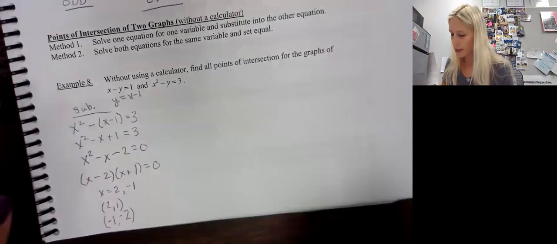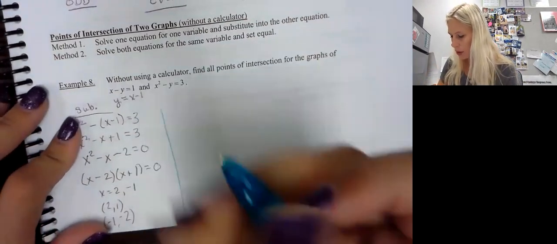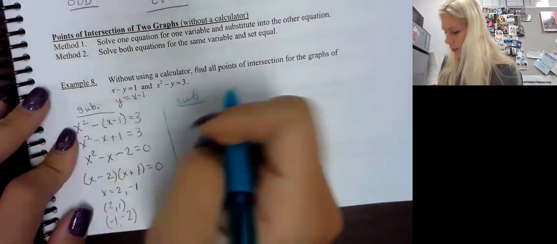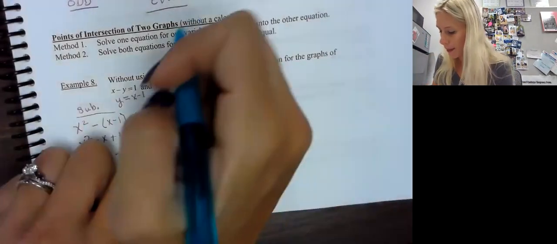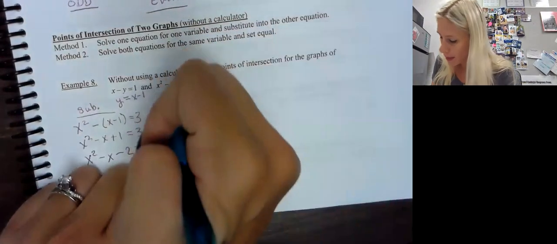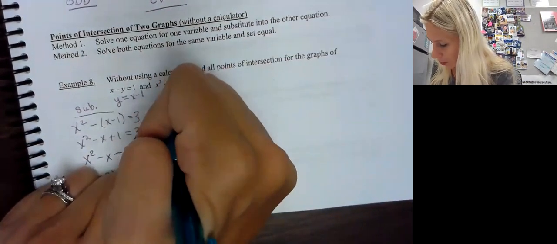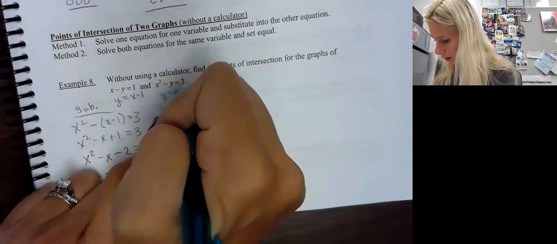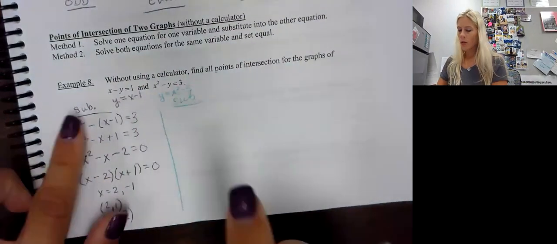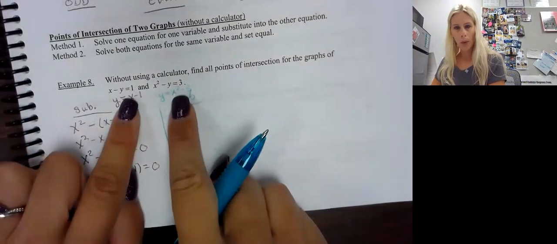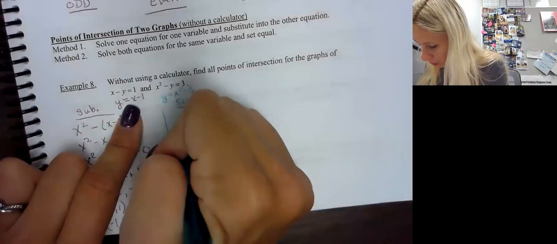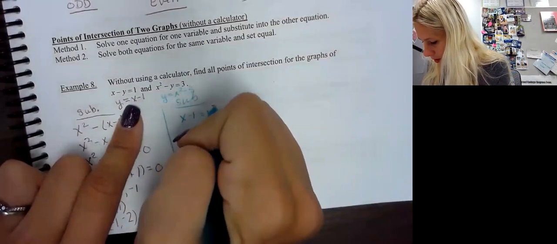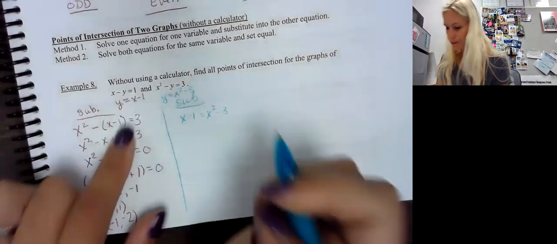Okay, next one. I'm going to actually substitute again, but this time I'm going to rearrange both of them and set them equal to each other. So in this one, when I rearrange it, I get y equals x squared minus 3. So now what I'm going to do, because I rearranged both of them, is I'm going to set them equal to each other. I get x minus 1 equals x squared minus 3.